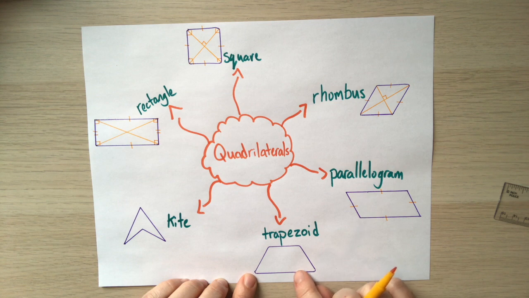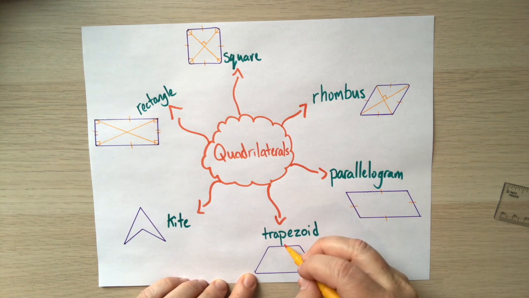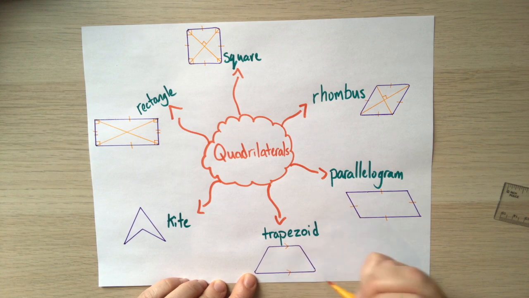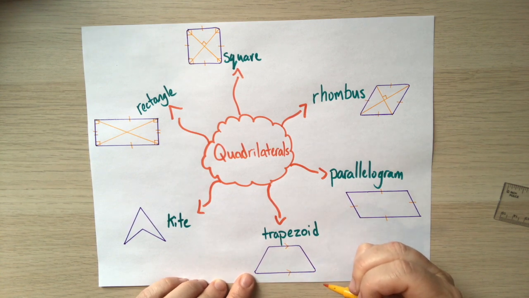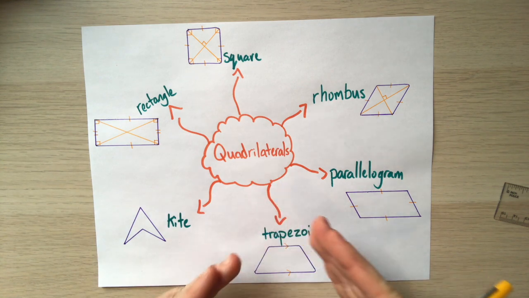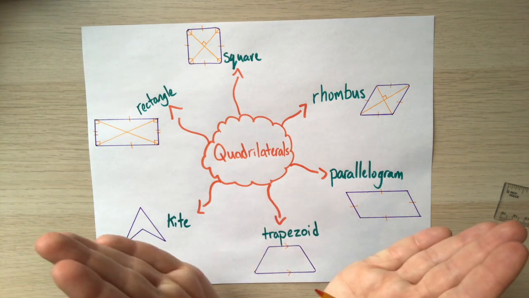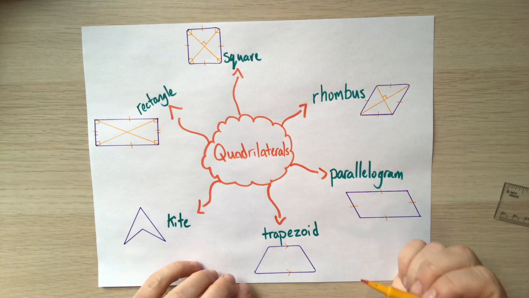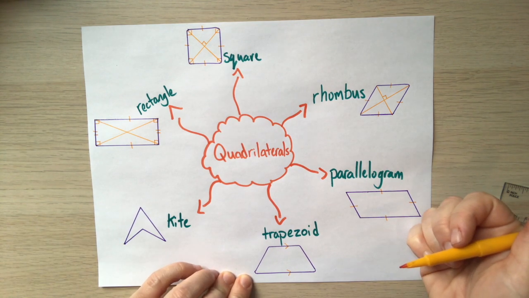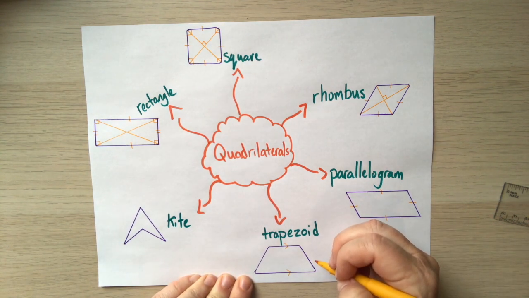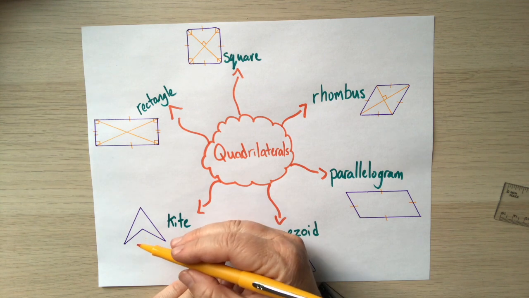Then we have the trapezoid. Now the trapezoid has two parallel lines, but the other two lines are not parallel to each other. They're actually going in towards each other, or if it's the other way around, out towards each other when we're looking at a trapezoid. And then you have the kite.